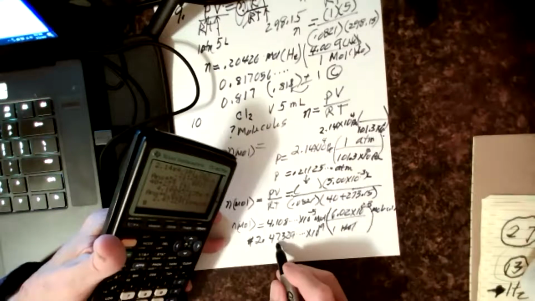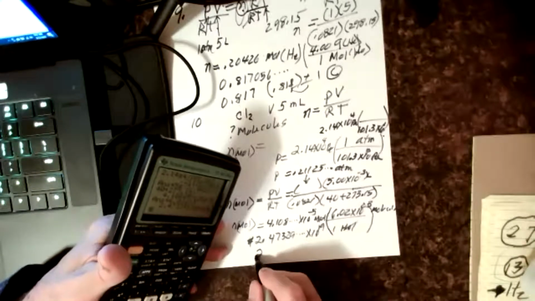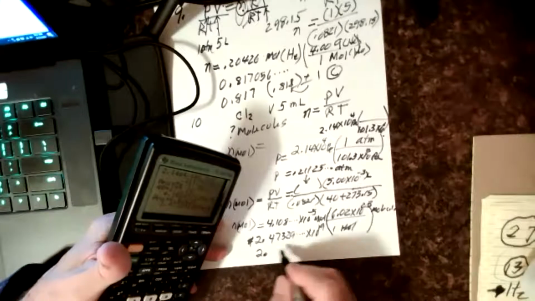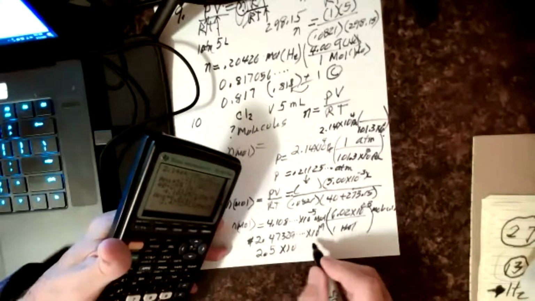If I round it off to two significant figures, like the answers, that would be 2.5 times 10 to the 19th.